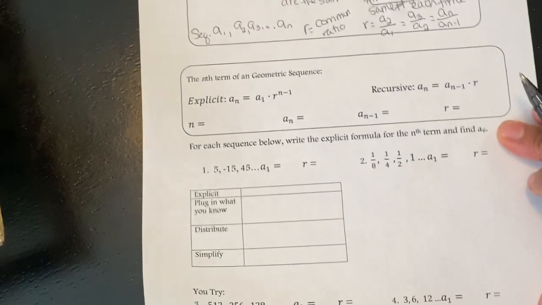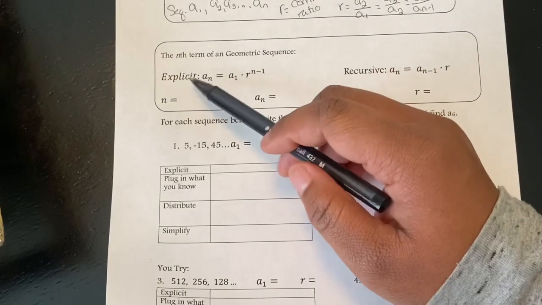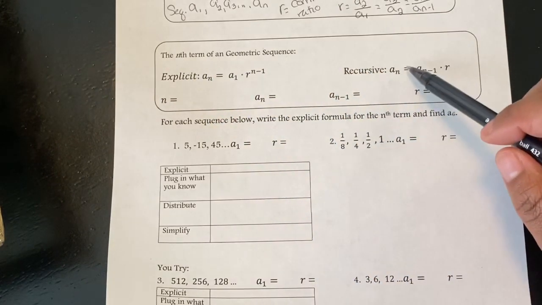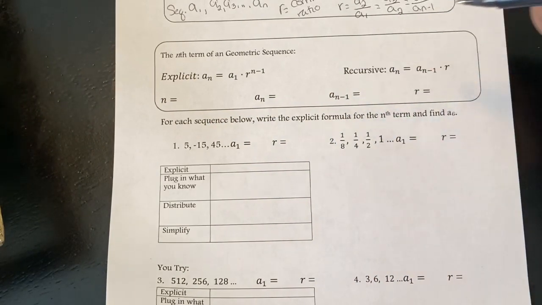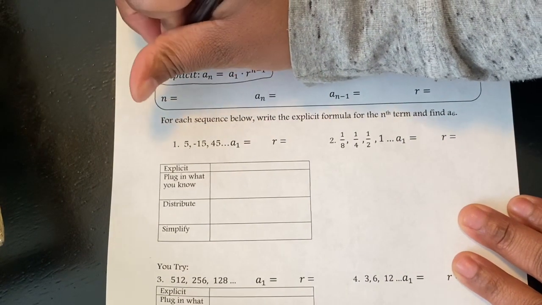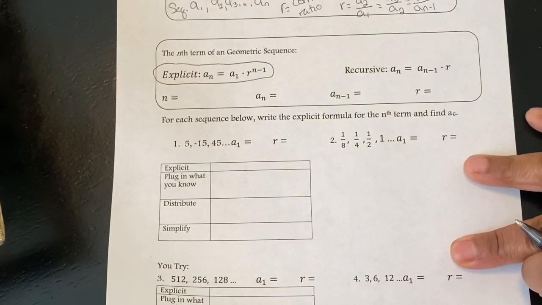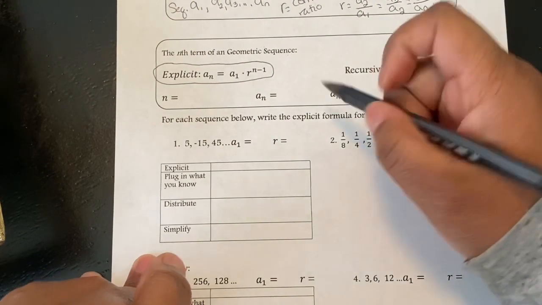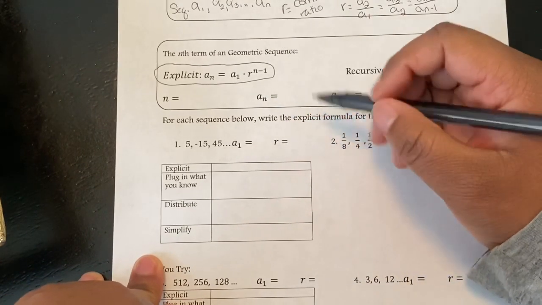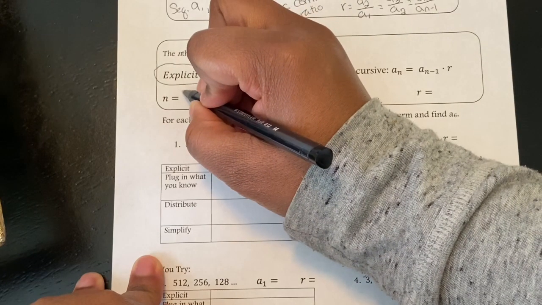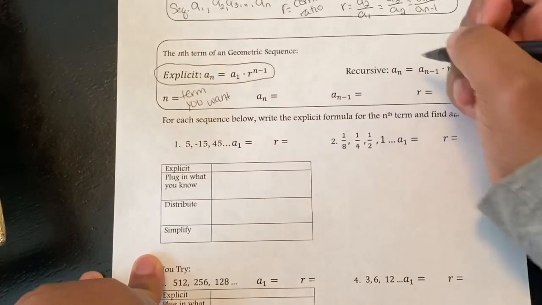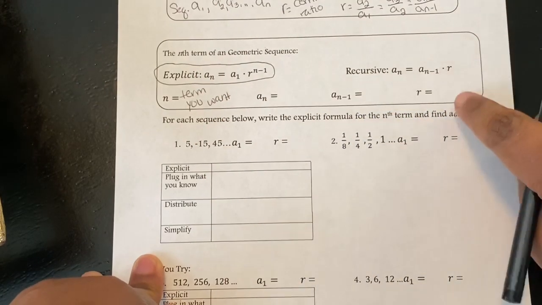So now, here is the geometric explicit formula and the geometric recursive formula. We're going to be paying more attention to the explicit formula. This is the most important formula. I just wanted to show you the recursive formula, but the explicit formula is what we're going to see on your quiz. So what does n mean? n means the term you want, just like arithmetic. All these mean the same thing except for r.